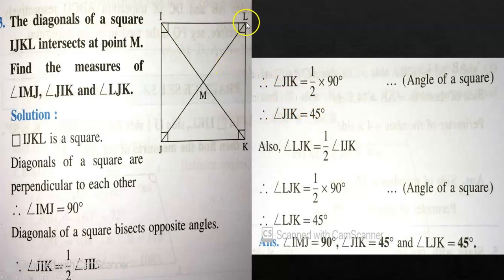Similarly, angle LJK is half of angle IJK, half of the bigger angle, which is 90 degrees. So LJK is half of 90, which is 45 degrees. So my final answer is angle IMJ is 90 degrees, angle JIK is 45 degrees, and angle LJK is 45 degrees.